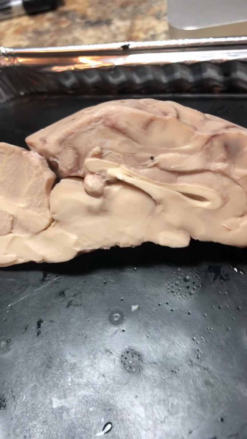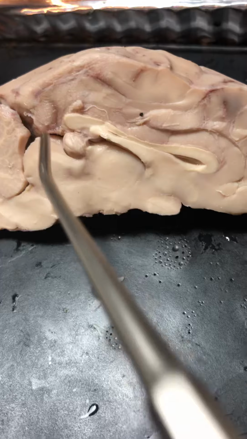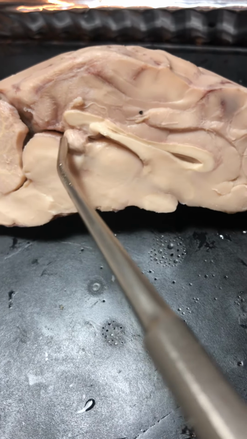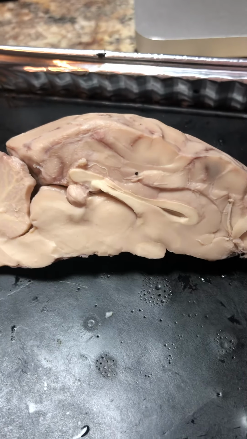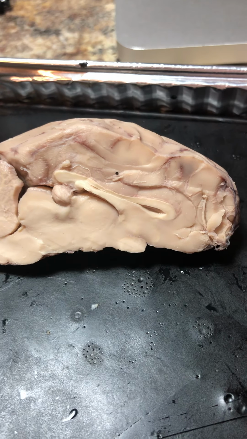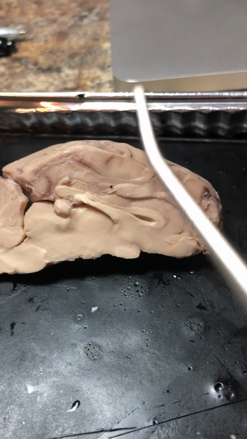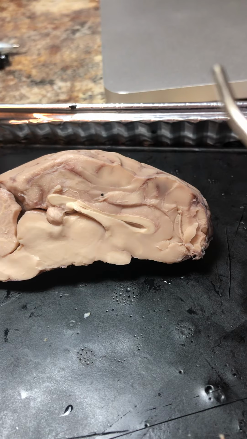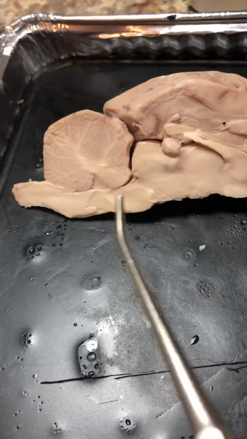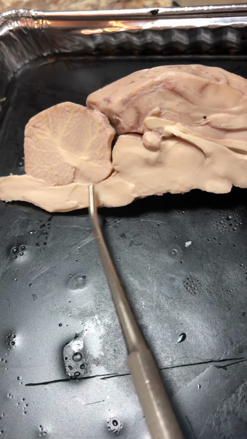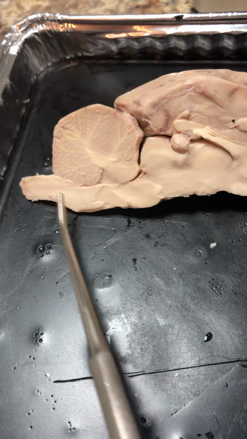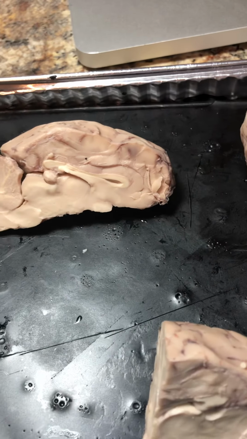After the hypothalamus, we have the pineal gland. The pineal gland is an endocrine gland located in the roof of the third ventricle. It secretes melatonin, and then again we have a cross section of the pons and the medulla oblongata.